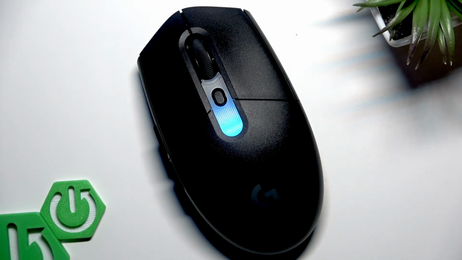Welcome. In this video, I will show you how to assign keyboard shortcuts to keys of your G305 X mouse.